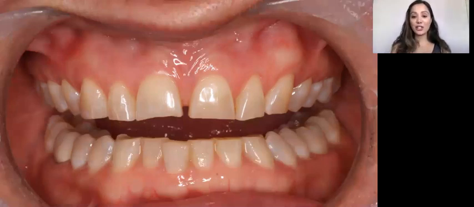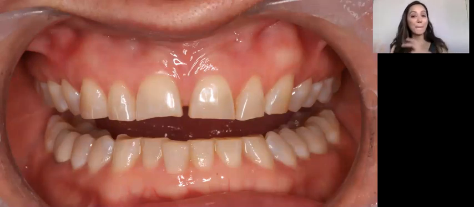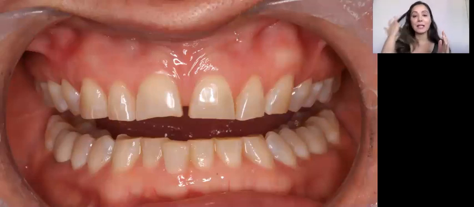We can see she very much likes to grind on her front teeth as opposed to her back teeth. That tells me she has a prematurity on her back teeth.